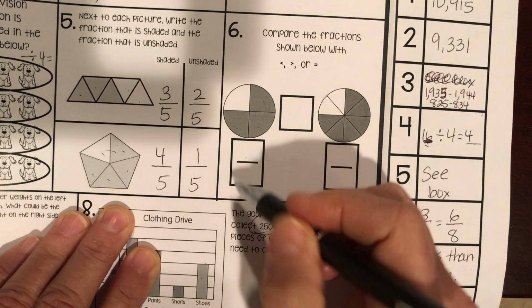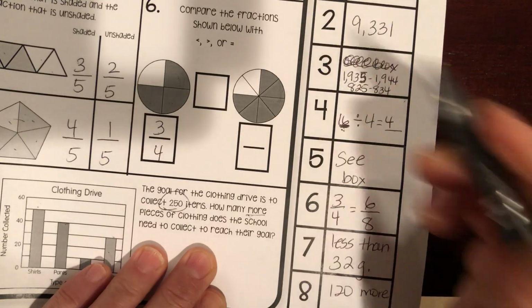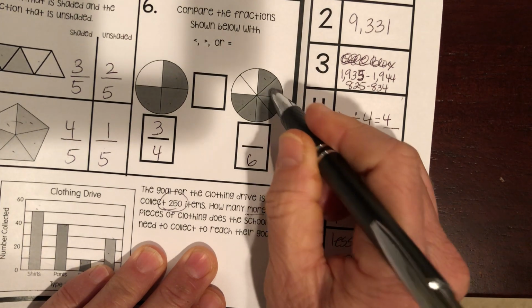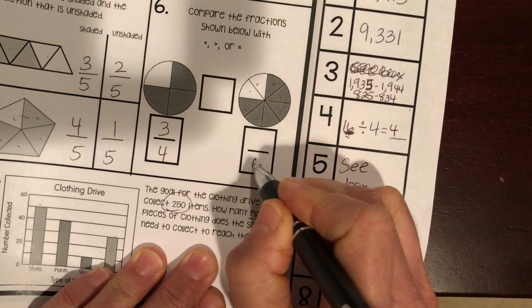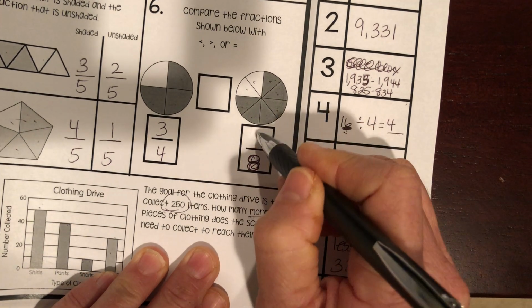Okay, 1, 2, 3, 4. And 3 of them are shaded, and 1, 2, 3, 4, 5, 6, 7, 8, and then 6.